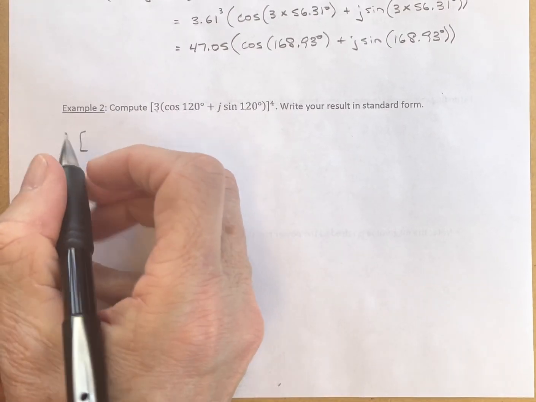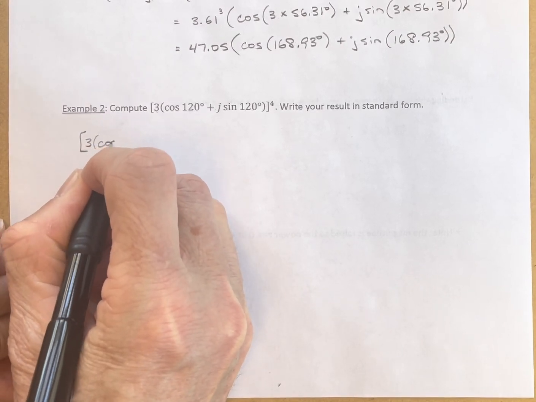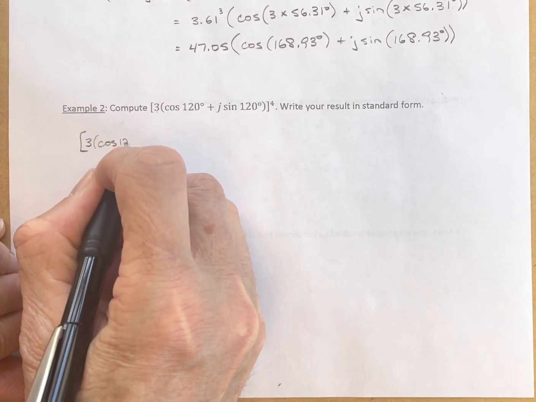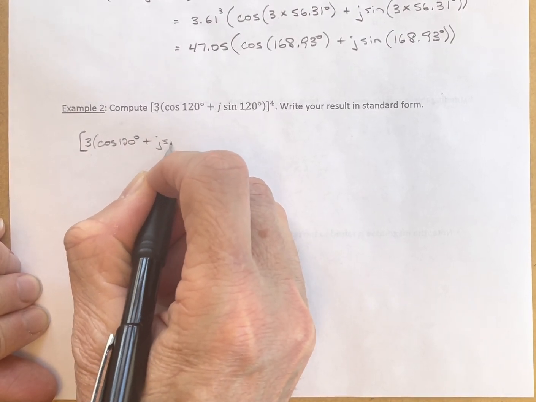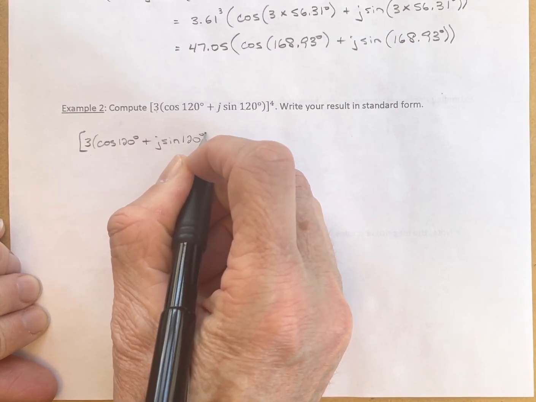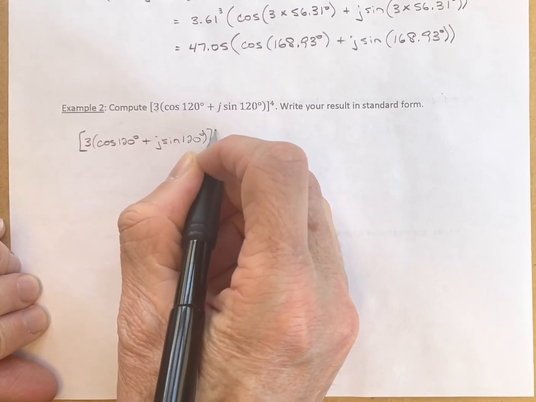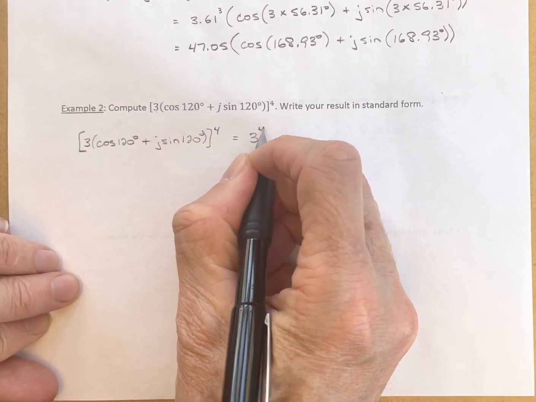I'm going to rewrite it. 3 times the cosine of 120 degrees plus j times the sine of 120 degrees, all of that raised to the 4th power, is going to be 3 to the 4th power.